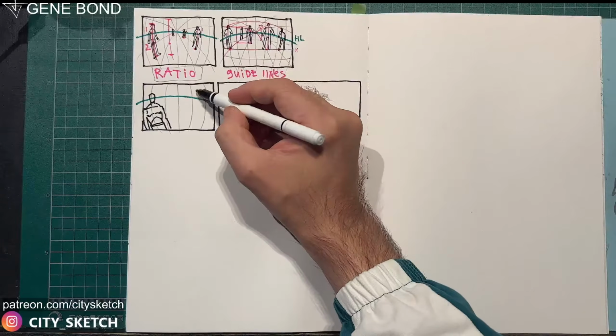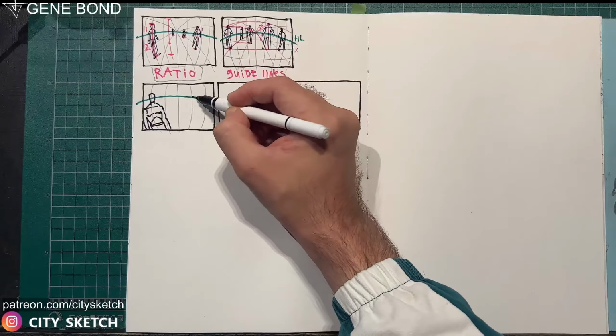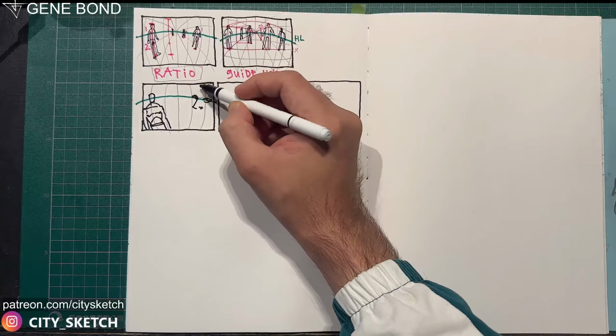And then it's from Loomis book also, this example. This can be standing here very close.